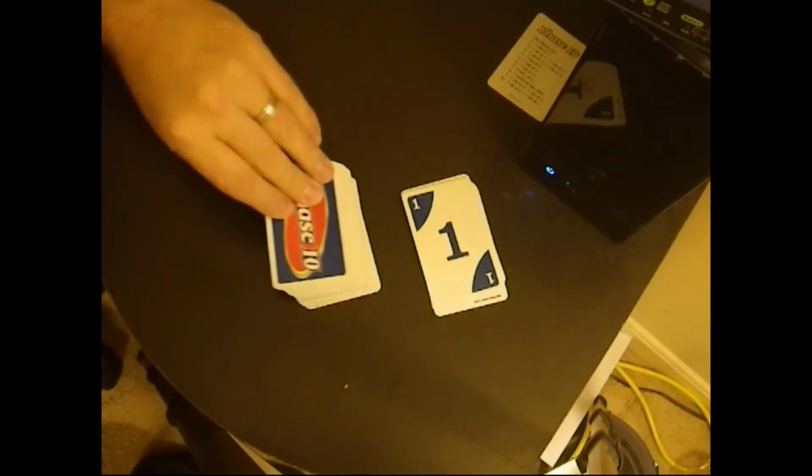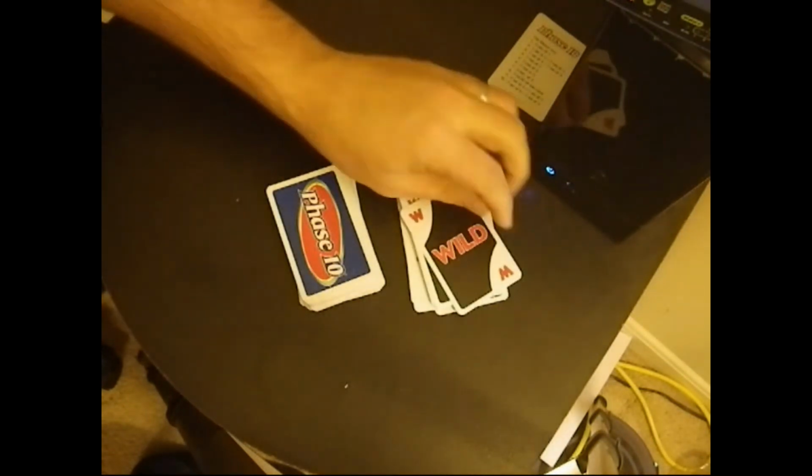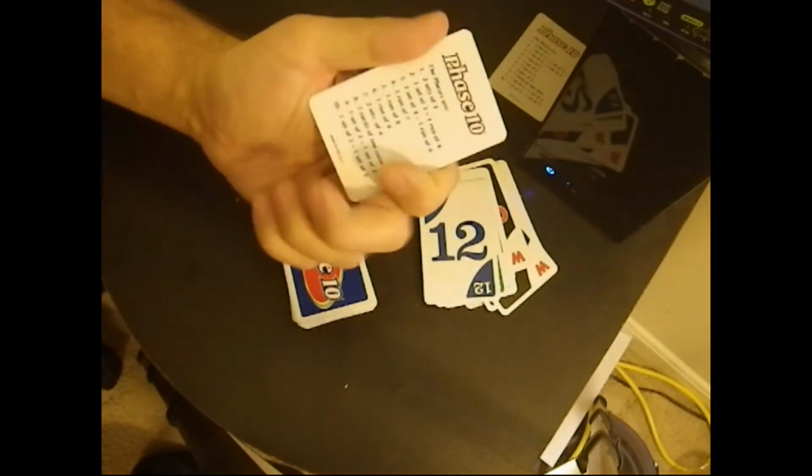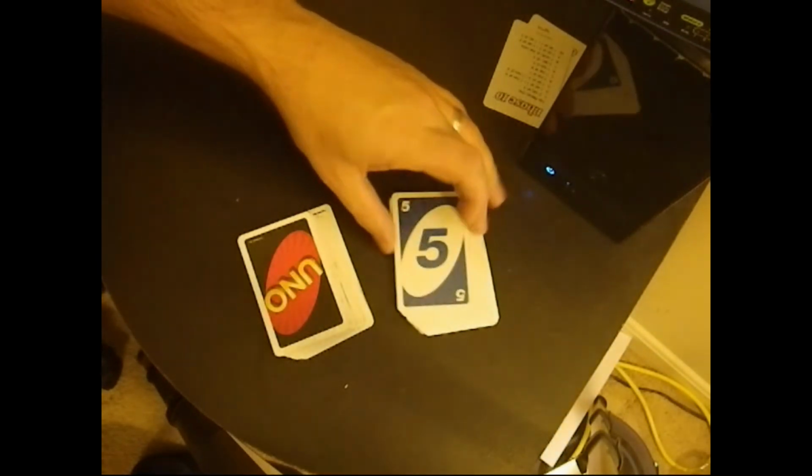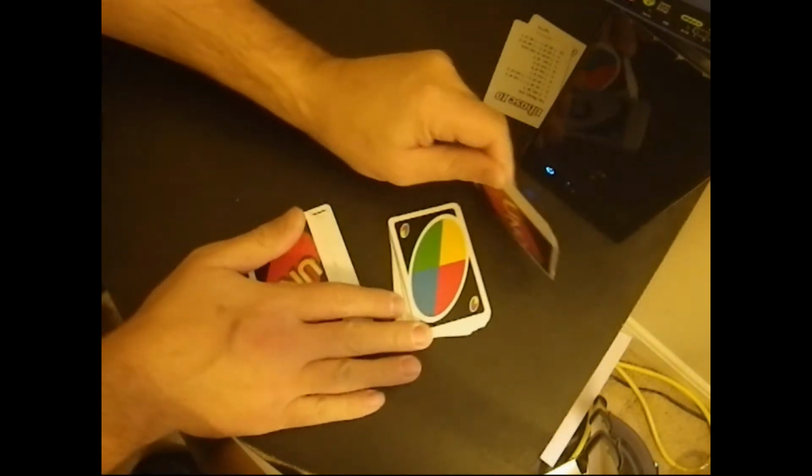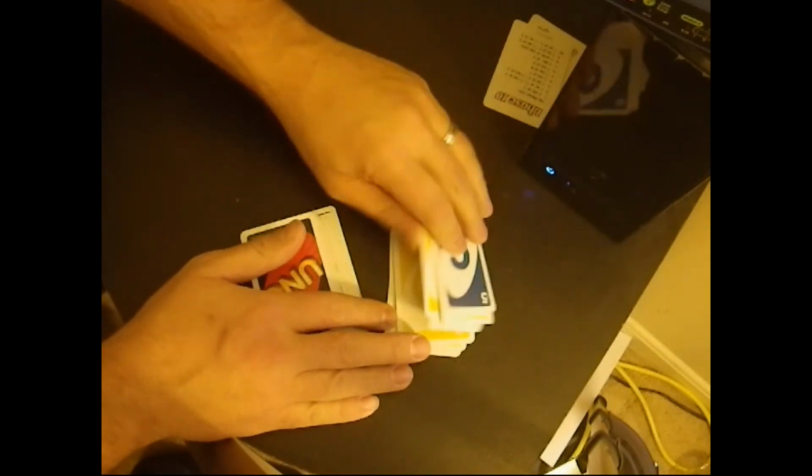You know, just the colors and the numbers, 1 through 12, and they have wild cards and even instruction cards. We won't get into that. And Uno kind of takes a walk on the wild side. They also have wild cards, and skip cards. They all have different things about them.